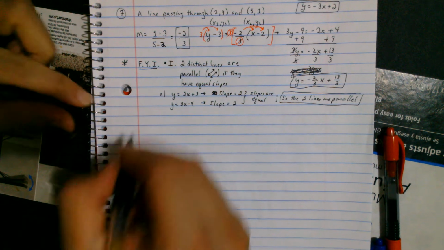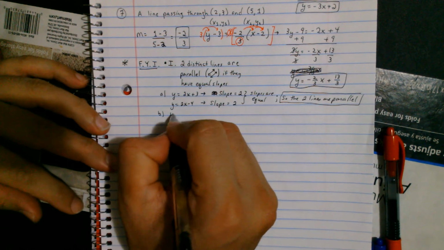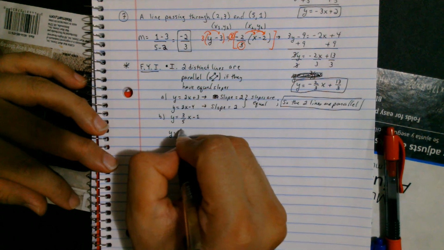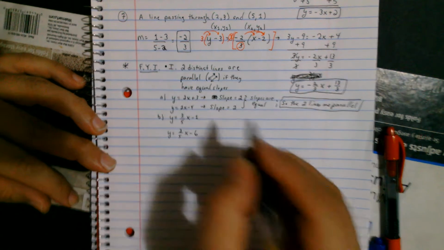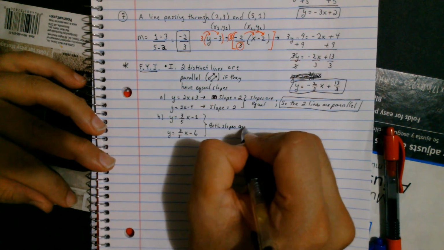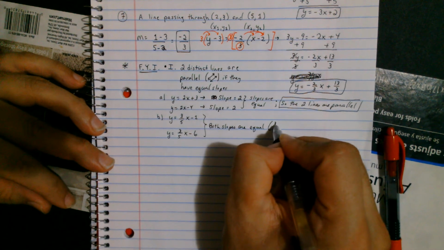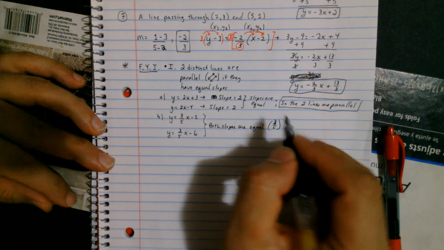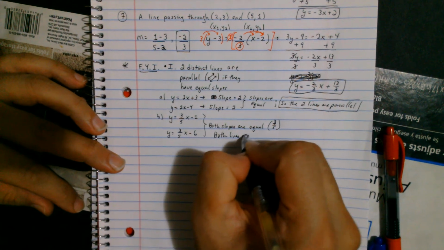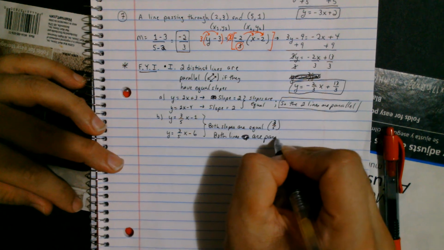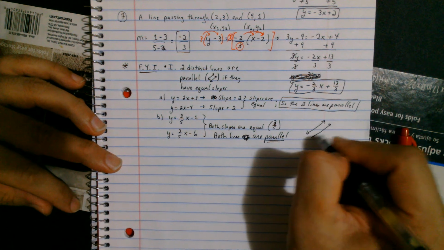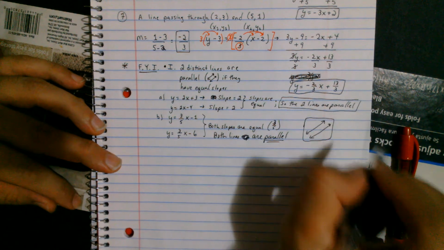Okay. Let me do one more here. Let's say y equals 3/5 x minus 1. Y equals 3/5 x minus 6. Both slopes are equal. They're both 3/5. So both lines are parallel. Parallel means the same slope. They never touch. Two lines that run next to each other, parallel.